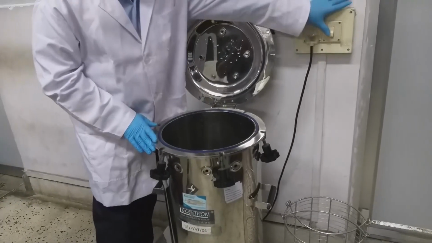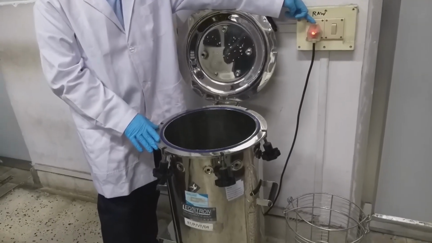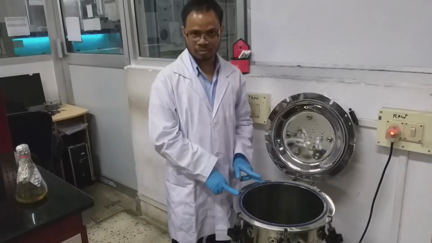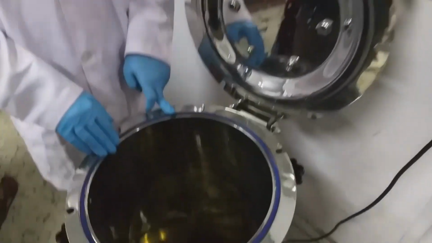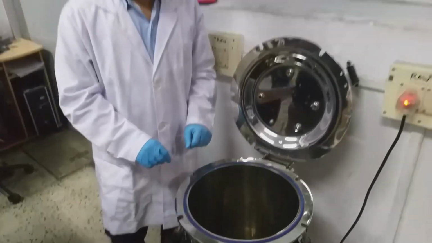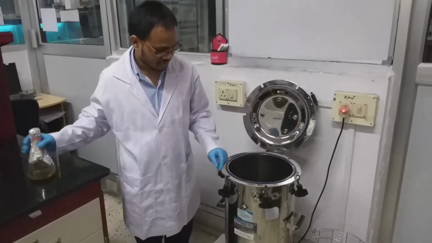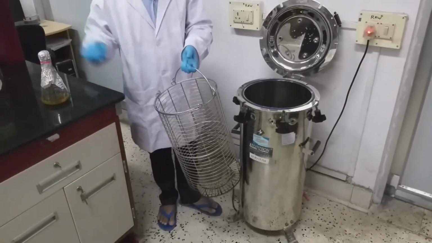We have to turn on the autoclave, so you can see here the bulb is glowing. Before keeping the media components in the autoclave, make sure that the heater inside the autoclave is submerged in water. Now I am going to keep the media components in the basket which we use for autoclaving.